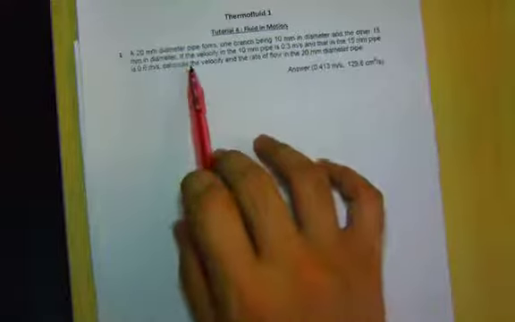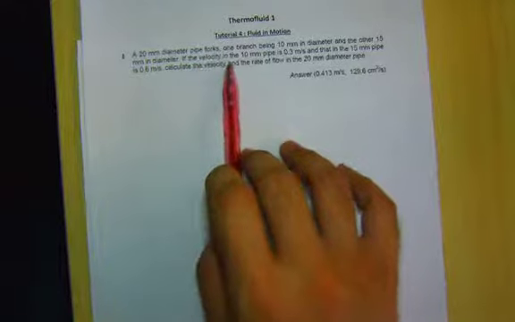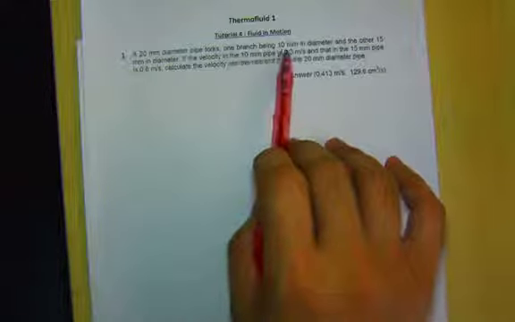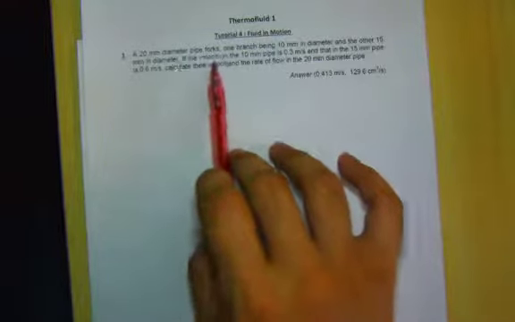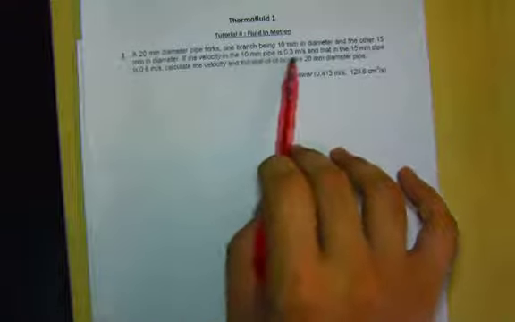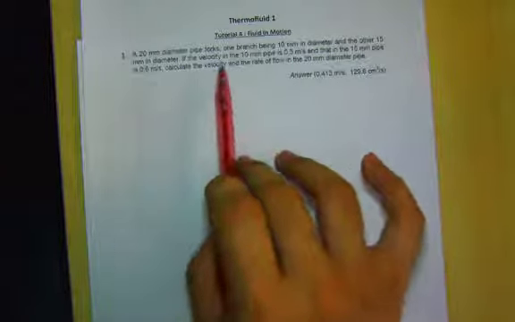First question. We have a 20 mm diameter pipe which forks, one branch being 10 mm in diameter and the other 15 mm in diameter. If the velocity in the 10 mm diameter is 0.3 and that of the 15 mm is 0.6, calculate the velocity and the rate of flow in the 20 mm diameter pipe.